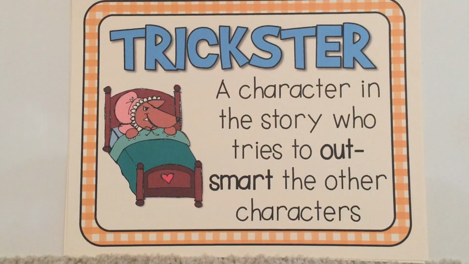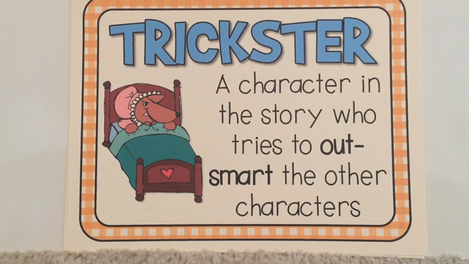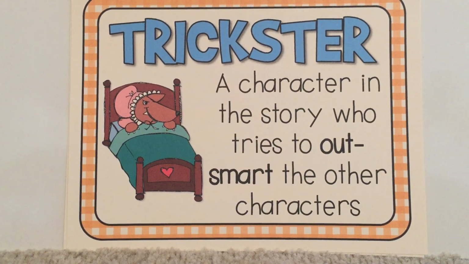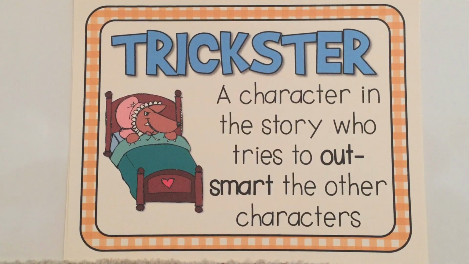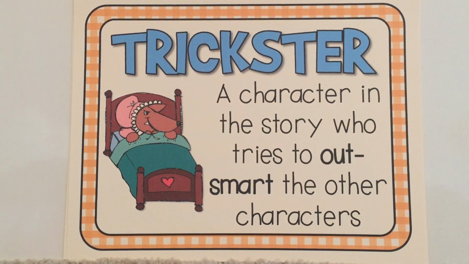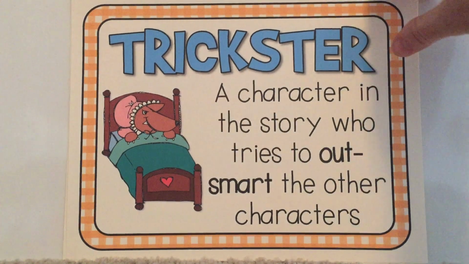Well, who is the trickster? Obviously, in Little Red Riding Hood, it was the wolf. And this is a character in the story who tries to outsmart the other characters. So when we get into reading our stories about fables, I want you to keep your eye out for the one that's being fooled and the trickster.